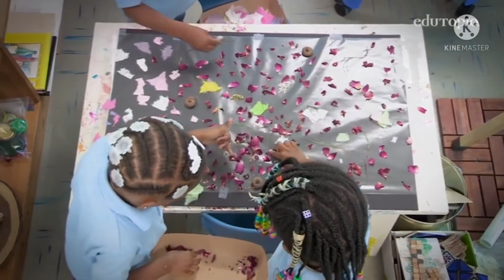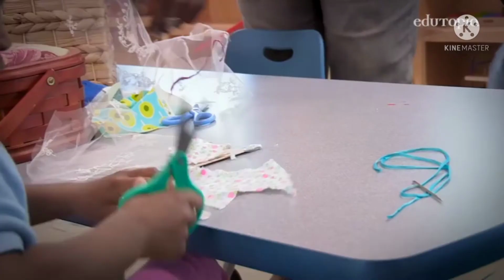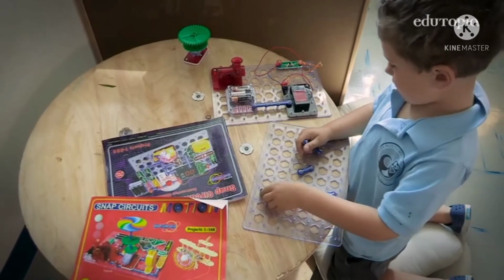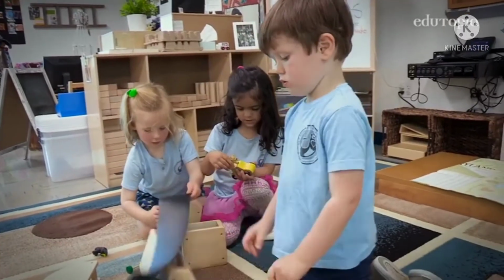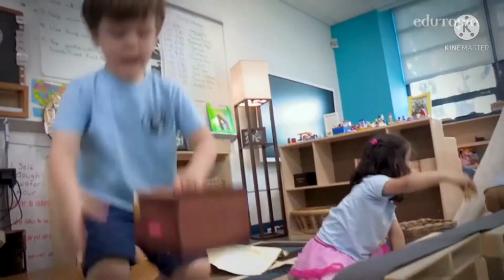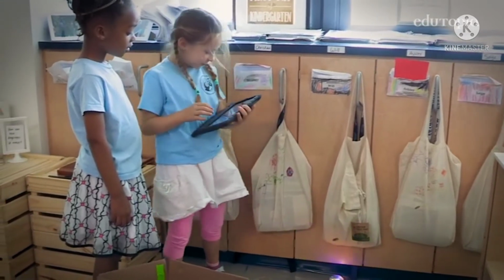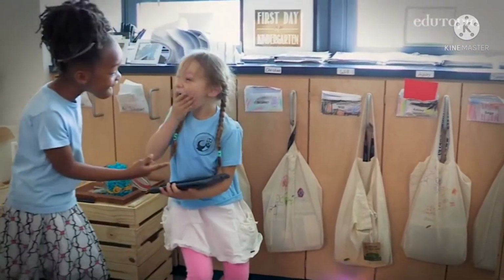So we have incredible opportunities and provocations at centers for them to have agency and use their hands, create, iterate on their creations, fail and keep trying. And part of that helps keep them engaged. And at the end of the day, man, school is really fun. I can't wait to come back tomorrow. That's the feeling that we want the students to have.